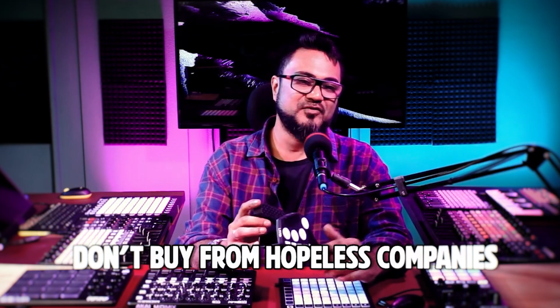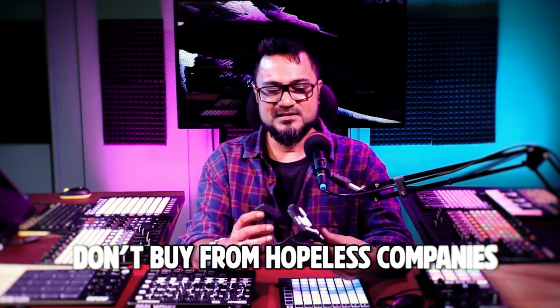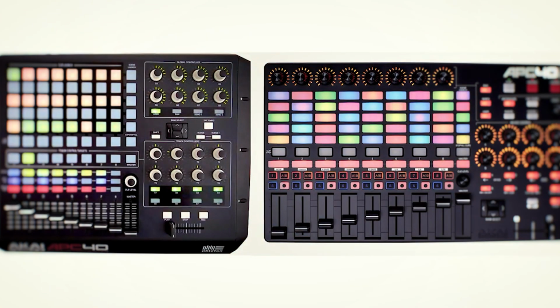Also, don't buy from hopeless companies who just stop, discontinue good products and just disappear. Rather, look for brands that have been in the industry for long and know where they want to go. Better brands design layouts in a way that the next upgrade gets a tech upgrade, sticking to the existing layout, like Akai does it.